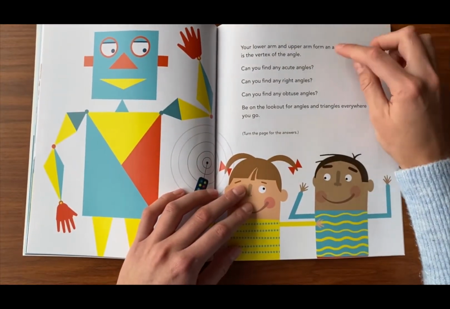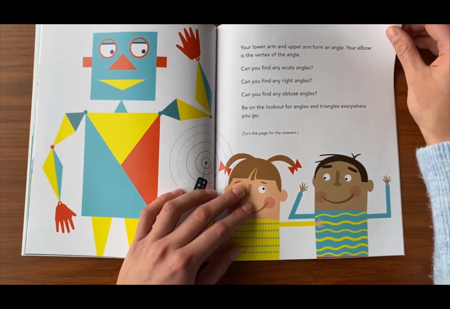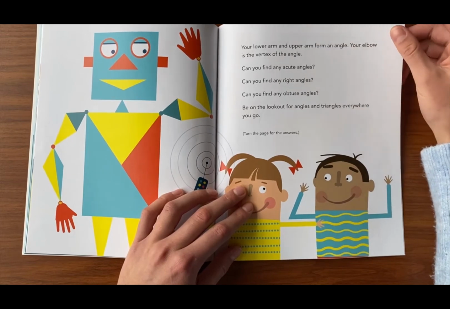Can you find any acute angles? Can you find any right angles? Can you find any obtuse angles? Be on the lookout for angles and triangles everywhere you go.